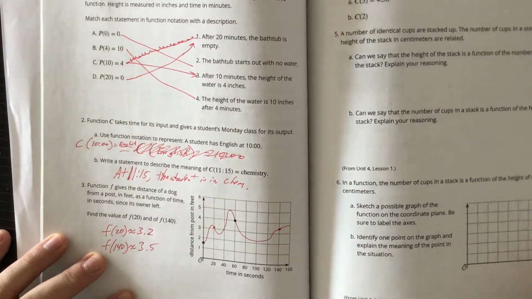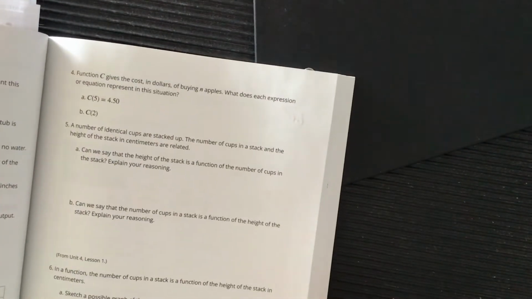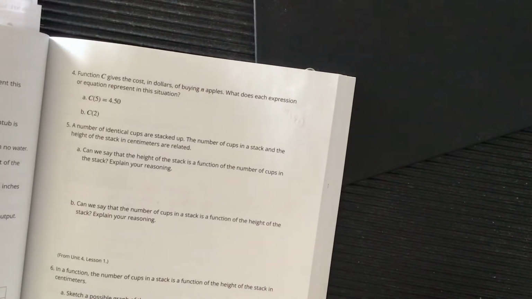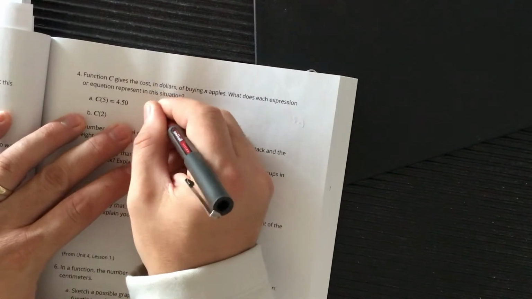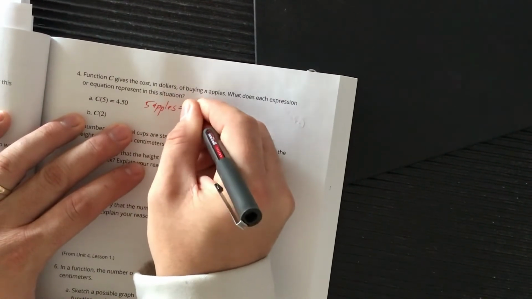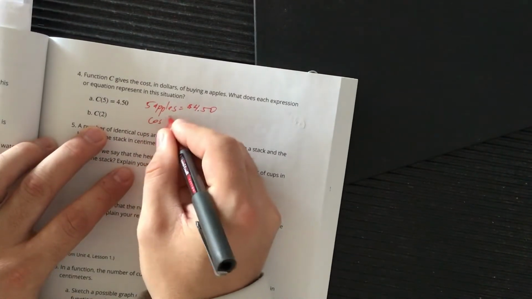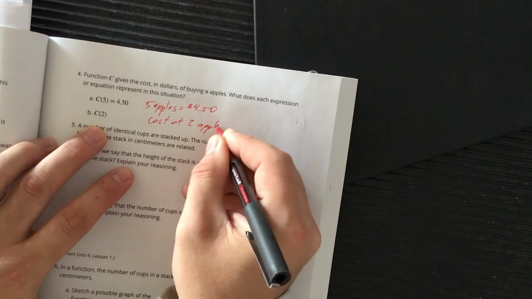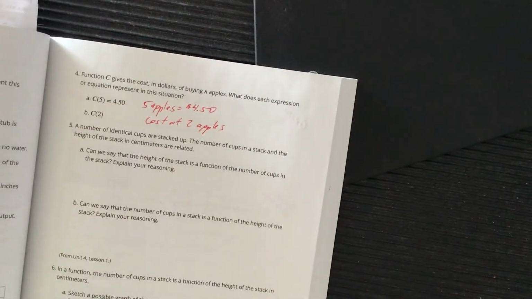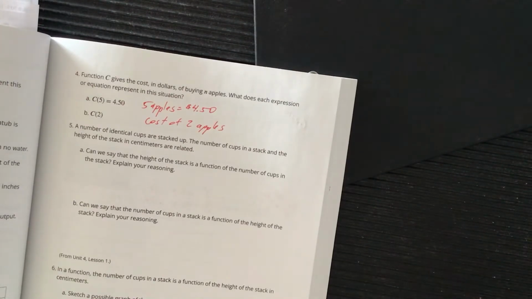Easy enough. Question number 4. Function C gives a cost in dollars of buying n apples. What does each expression mean? 5 apples equals $4.50. This one would be just the cost of 2 apples. It doesn't give an exact amount. We could assume we could average how much an average apple costs, I guess, but that's all it says.